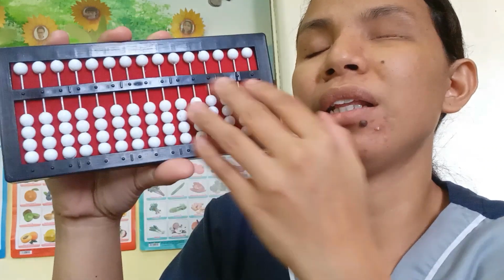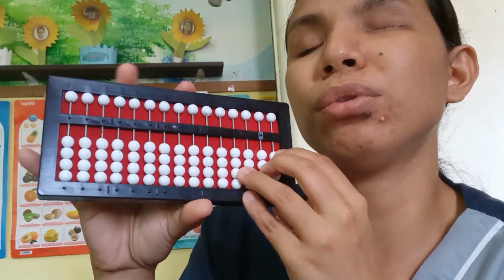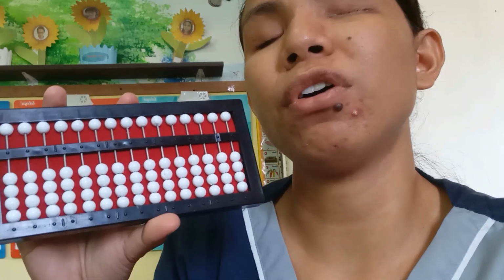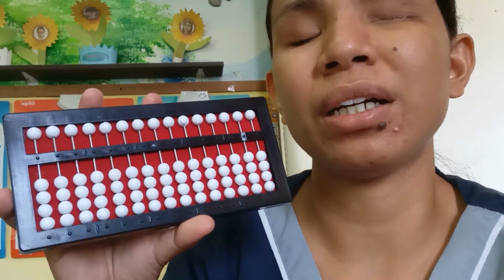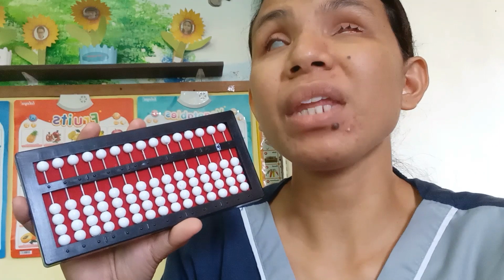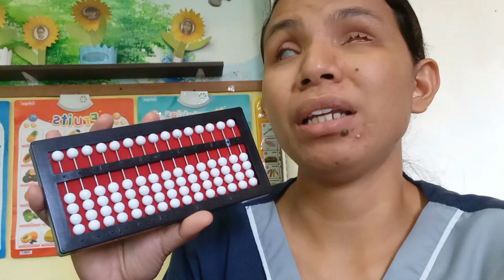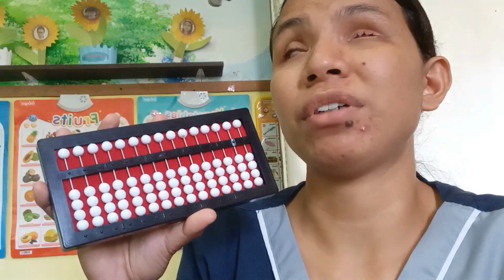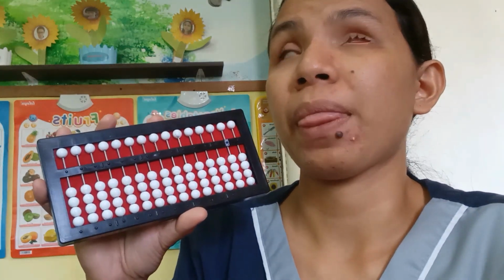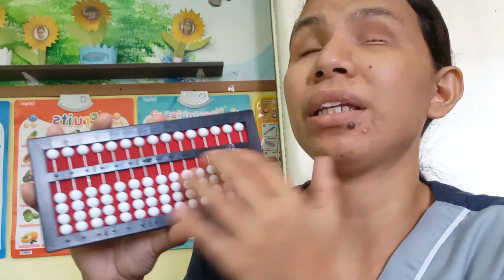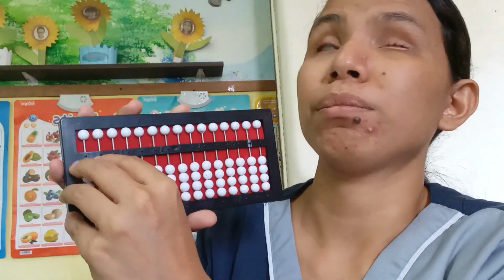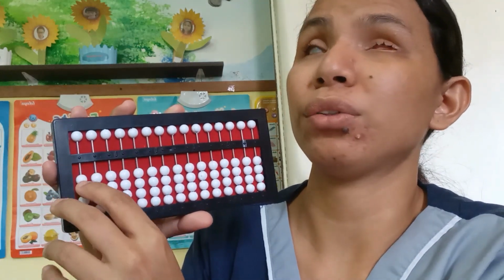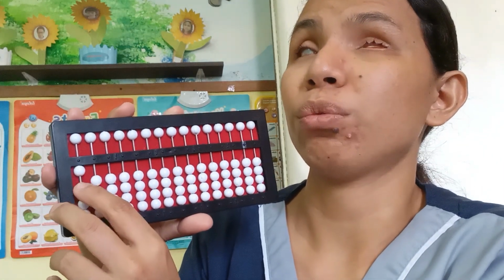Then you introduce the concept of set and clear. When we say set, you present a certain number here, and when we say clear, you erase the number. For example, set 1.